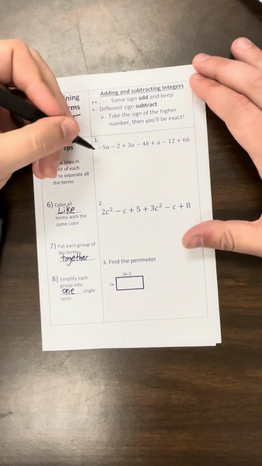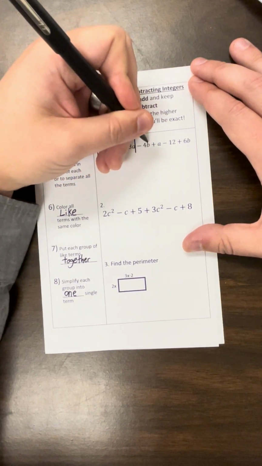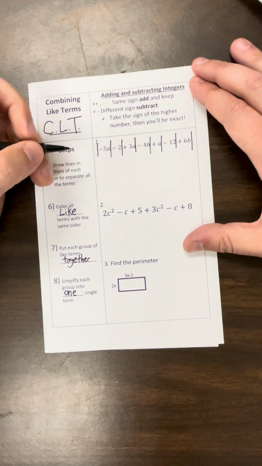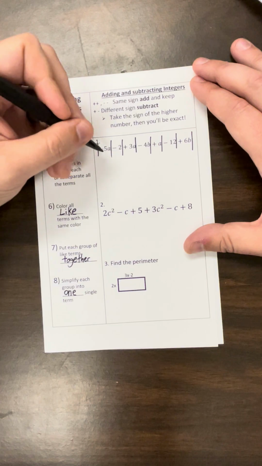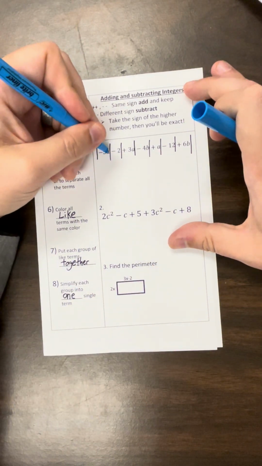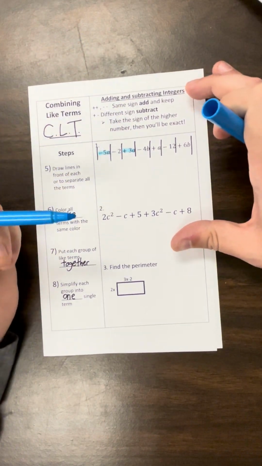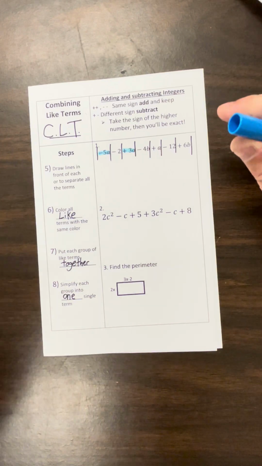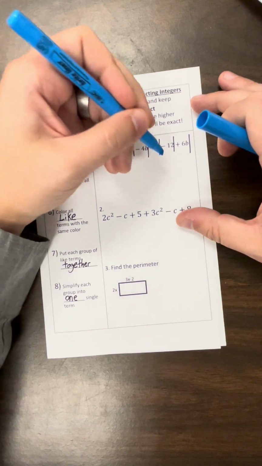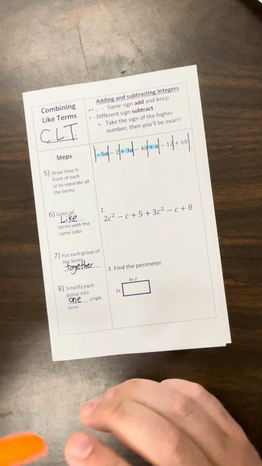So first, on number 1, I'm going to draw lines. The best thing that this does for me is it separates all my terms with the correct symbol in front. So this is a negative 5a, a positive 3a. So you have addition and subtraction symbols. All those do right now is they serve as the sign to show you whether it's a positive or a negative. So now I am highlighting each one.